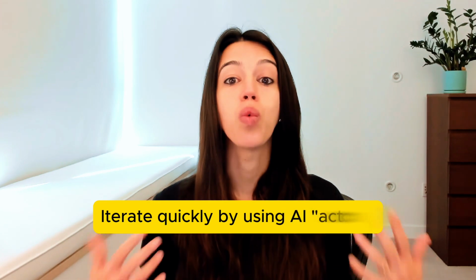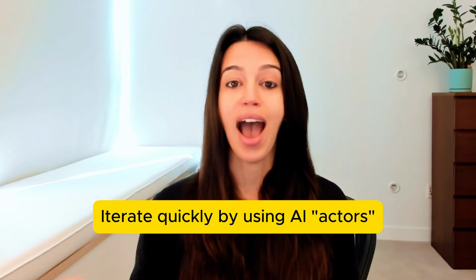So today, I'm going to show you how you can create UGC-style ads using AI, and what it means is that you're in complete control. You can iterate on the scripts and get to a winning ad in the span of hours rather than weeks or months, which is huge. Today, I'm going to show you how to make this 30-second ad right here.